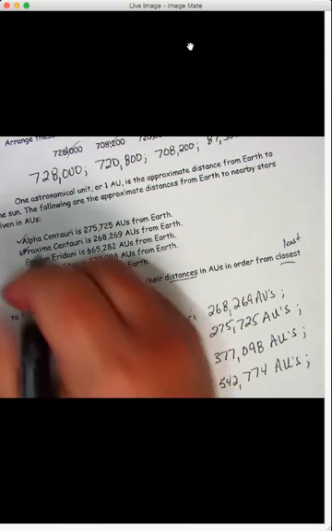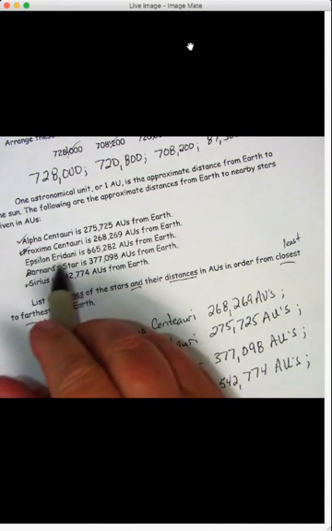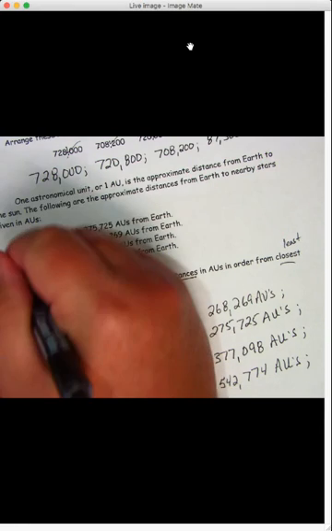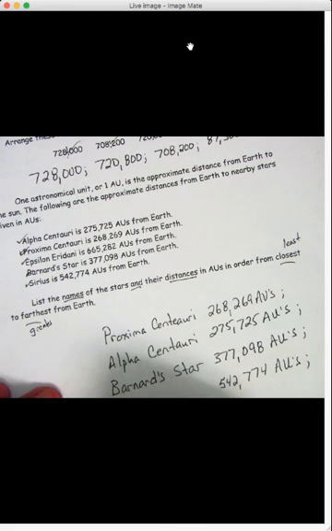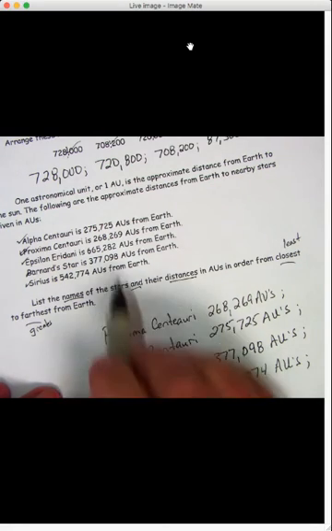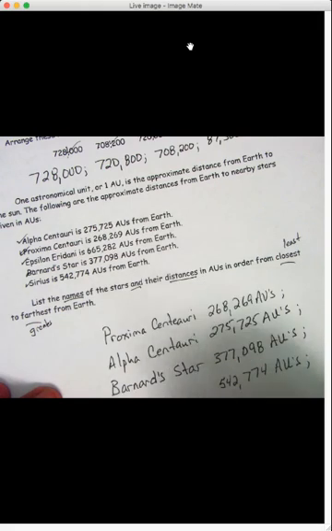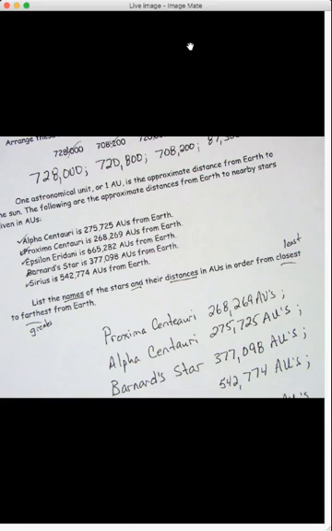Semicolon. And our last one is called, wow, what a name, Epsilon Eridani. I think that's what you should name your kid when you grow up, Epsilon Eridani. Nobody else will have that name, will they? Epsilon Eridani is the farthest one from the Earth, and it's 665,282 astronomical units away from the Earth.